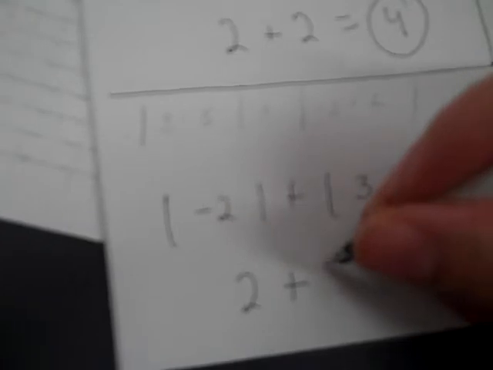Okay, 3 minus 5 is negative 2. Negative 3 plus 5 is 3. So what's the absolute value of negative 2? 2. What's the absolute value of 3? 3. 2 plus 3 equals 5.